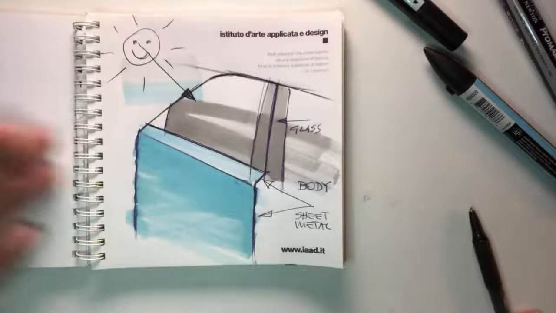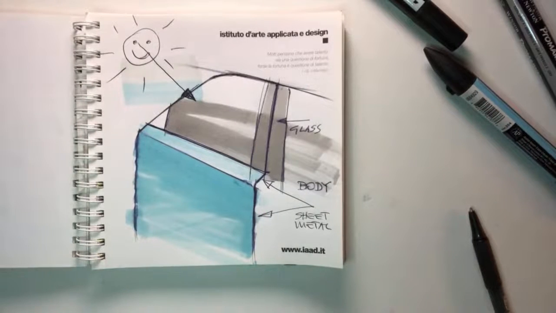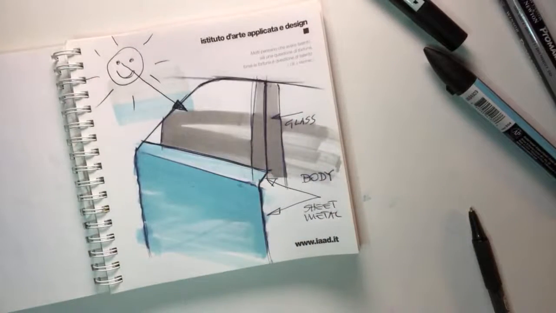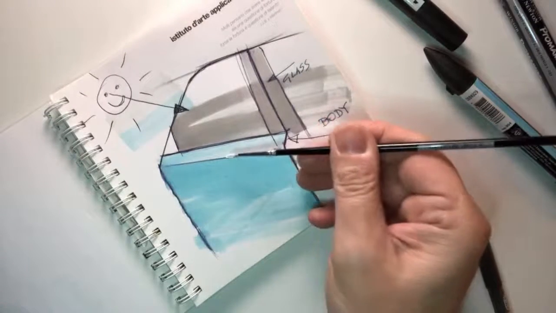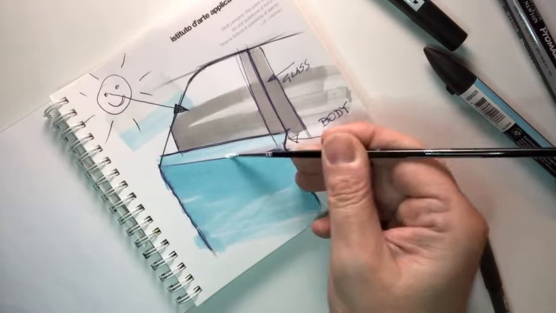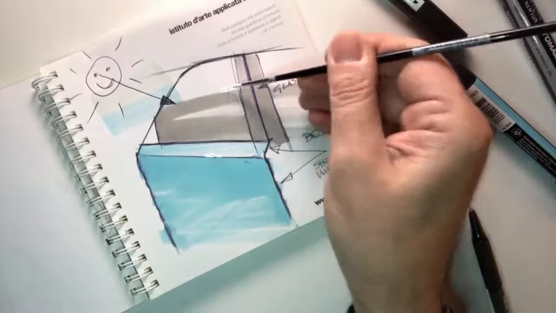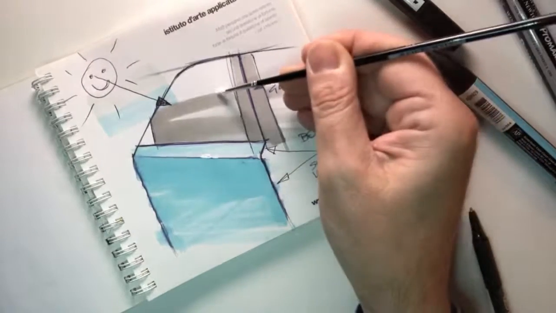But like this, you can see that we have a three-dimensional section in perspective. And now I'm going to put also the highlights. And the highlights go always on top.